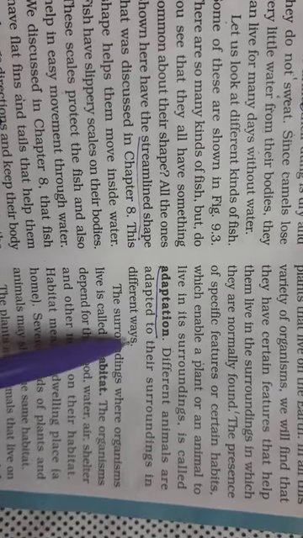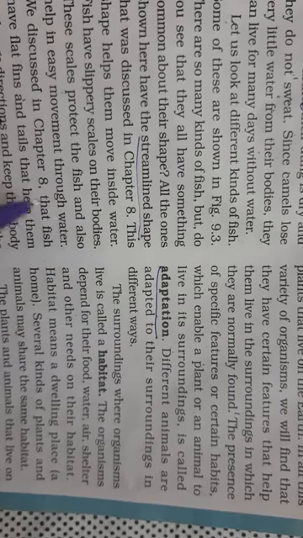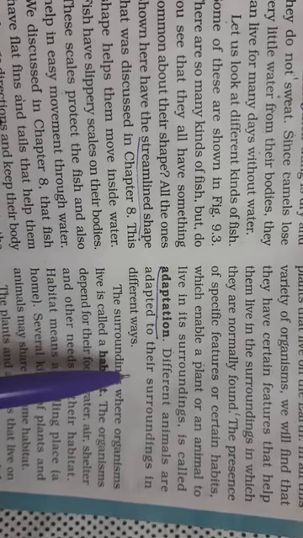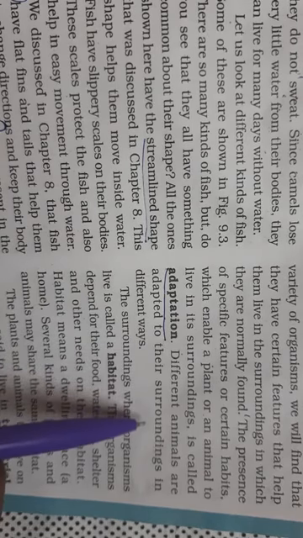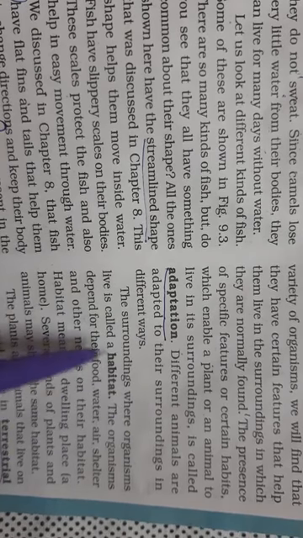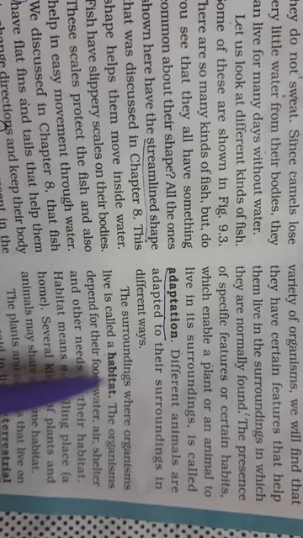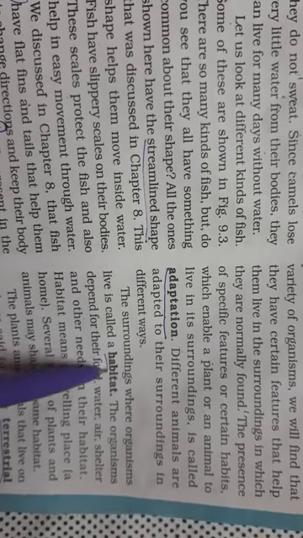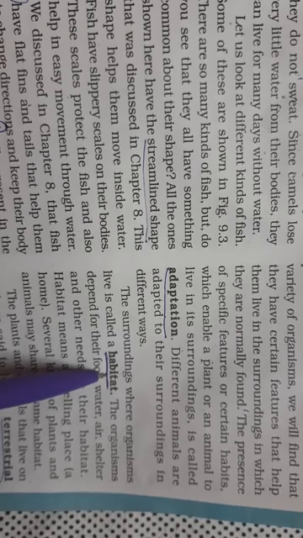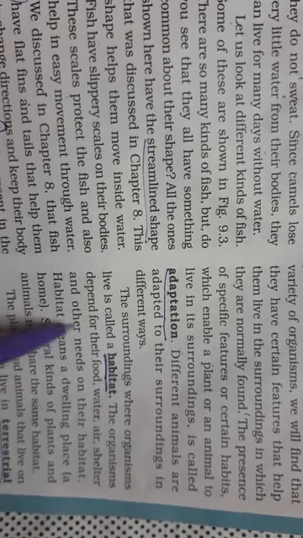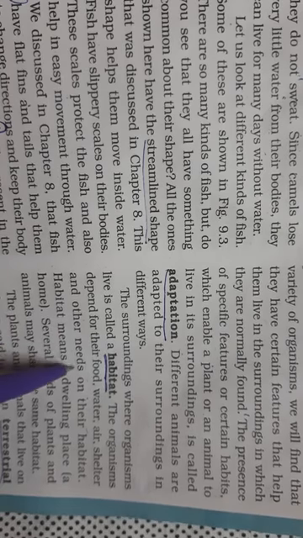So different animals are adapted differently to their surroundings. We have just studied the camel and the fish. In this chapter we will study more adaptations, how different animals have adapted themselves to different surroundings. The surrounding where an organism lives is called its habitat. The place where a particular organism lives is called the habitat. The organisms depend for their food, water, air, shelter and other needs on their habitat.